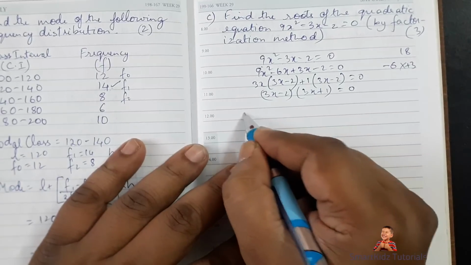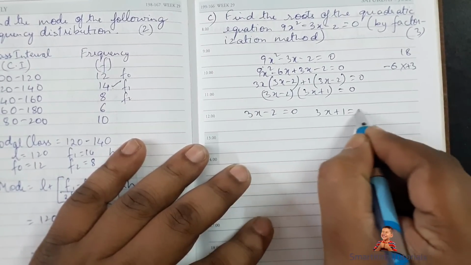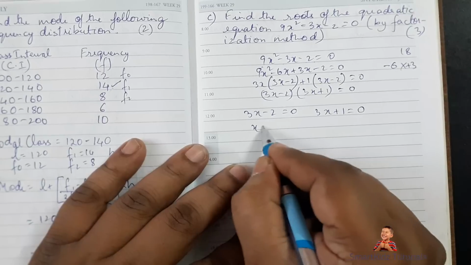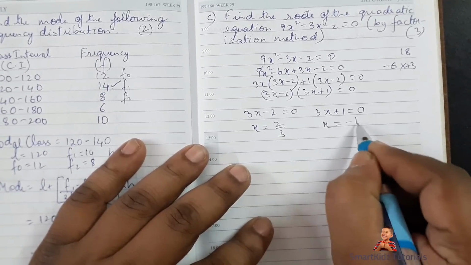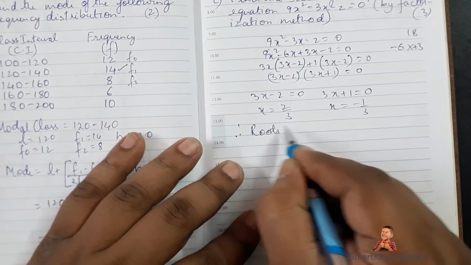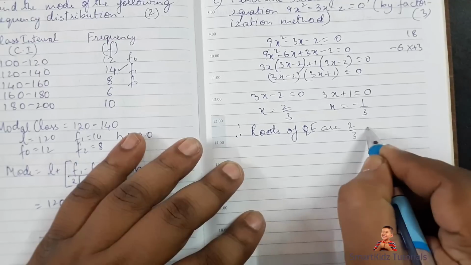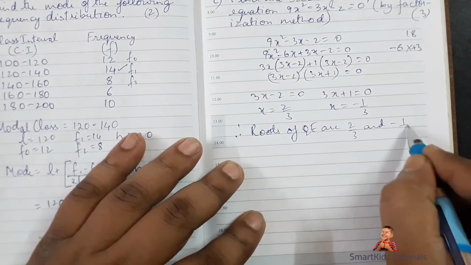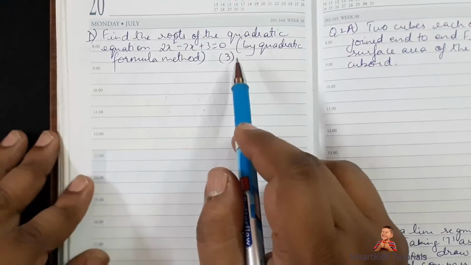Now we can separate them out. 3x minus 2 equal to 0 and 3x plus 1 equal to 0. And we get it as x equal to 2 upon 3 and x equal to minus 1 upon 3. So we can say therefore roots of quadratic equation are 2 upon 3 and minus 1 upon 3. So this is for 3 marks. Question 1d for 3 marks.